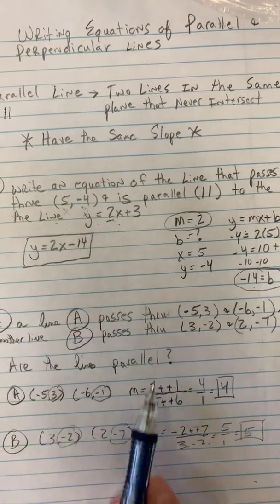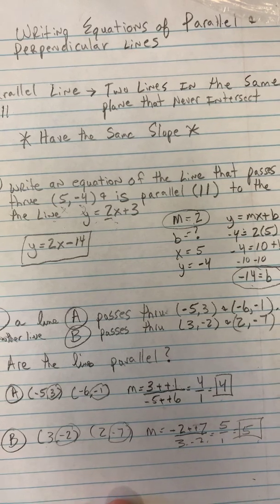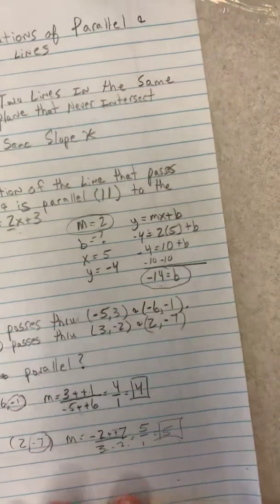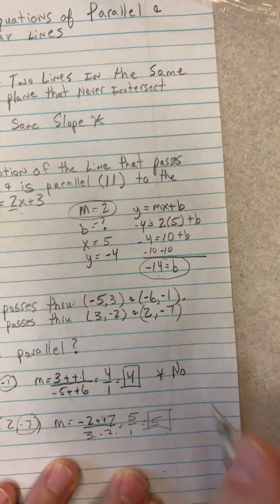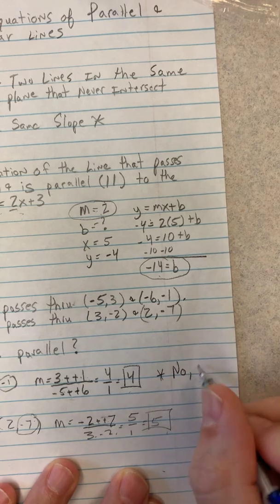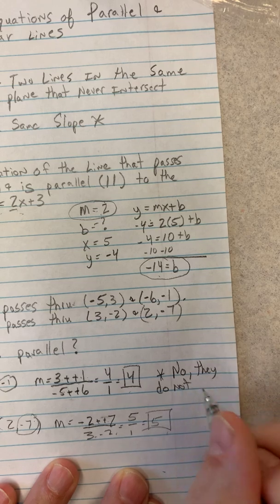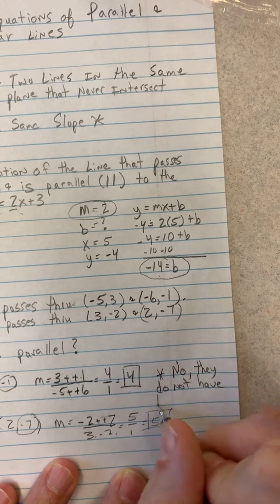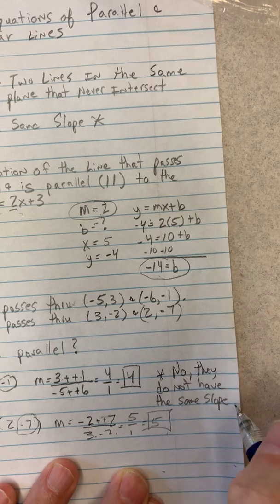So to answer our question, are they parallel? Well, do they have the same slope? They don't. So they aren't parallel. Why aren't they parallel? They do not have the same slope.